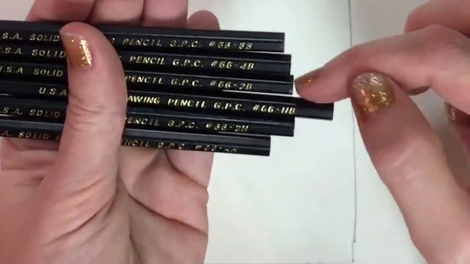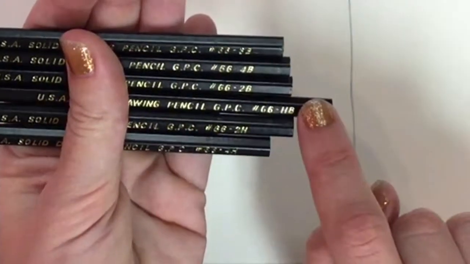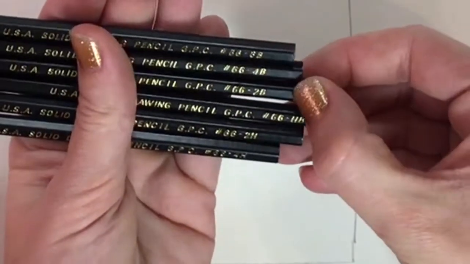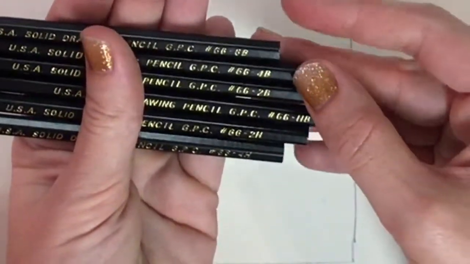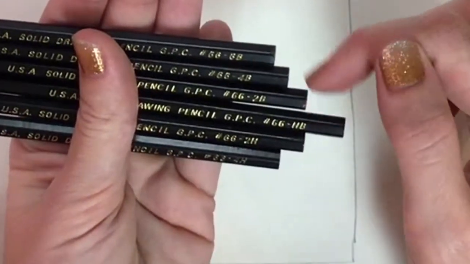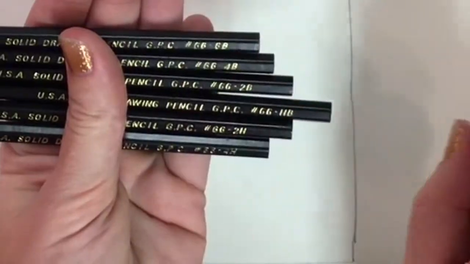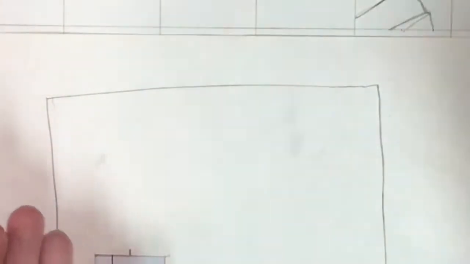Then we have our 2B. So we've got H's over here, our HB, then we go to our B's. So 2B, 4B, and 6B. So it's getting softer, hardest to softest. So I'll just go ahead and write that.